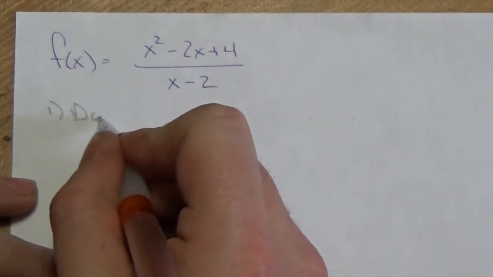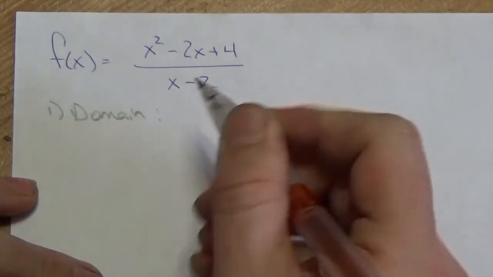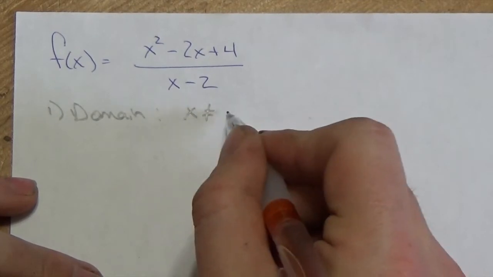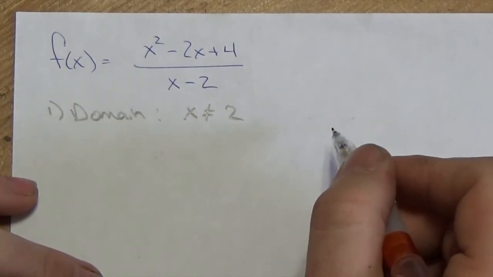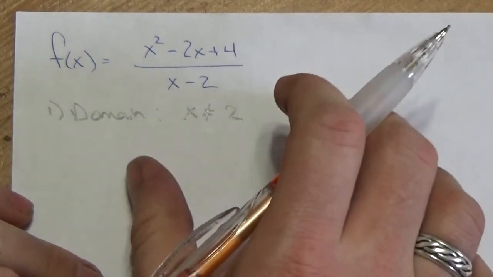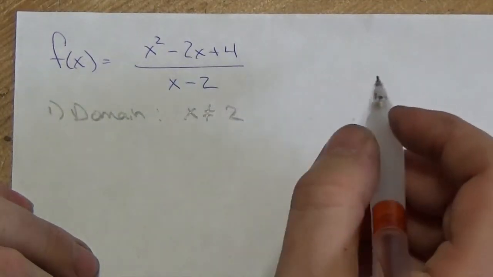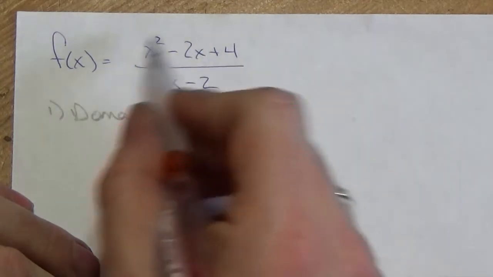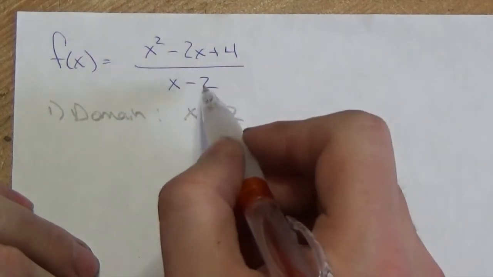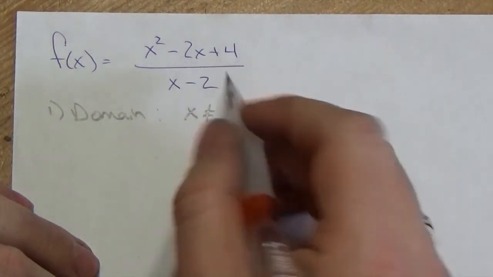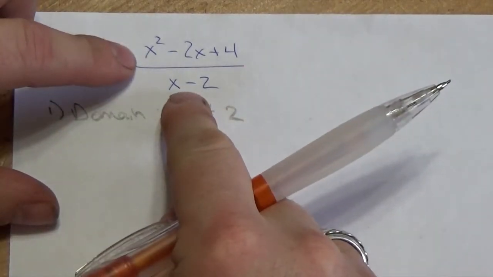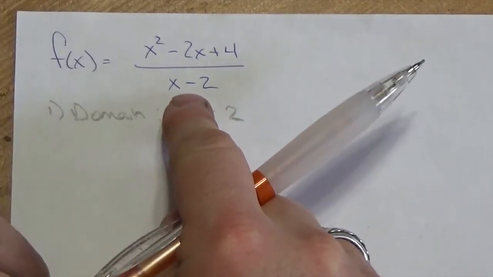First of all, number one, let's take a look at the domain. And I think that's pretty clear. X cannot equal 2. Now, normally I would take a look at my numerator and see if I could factor that down and cancel that out. But actually, the numerator won't factor in a way that allows me to cancel. Like, I might look at this and think, well, is that a removable discontinuity or an essential one?